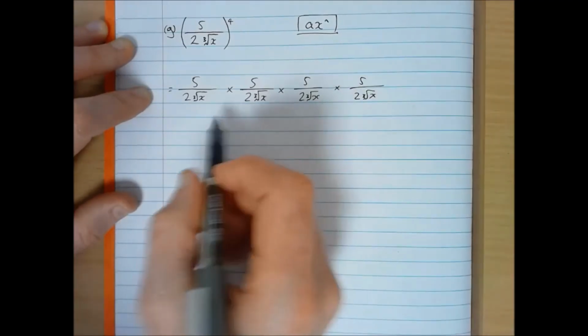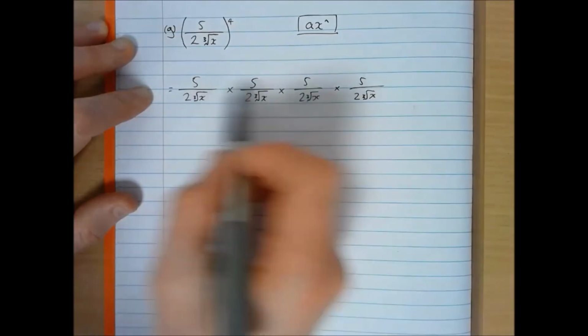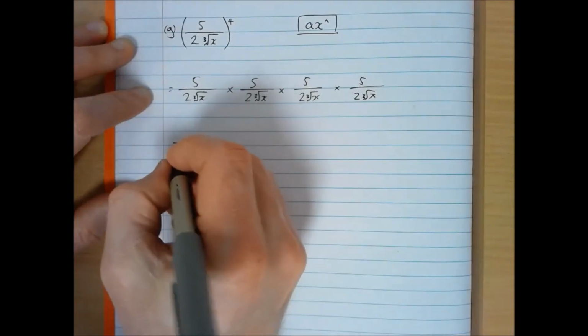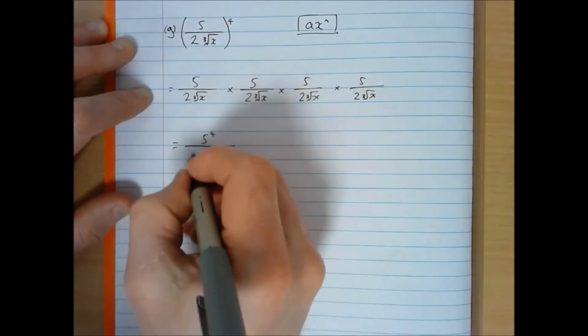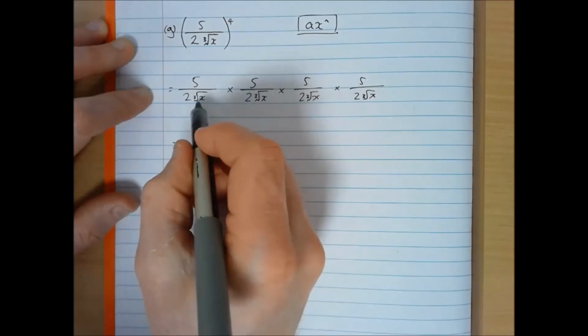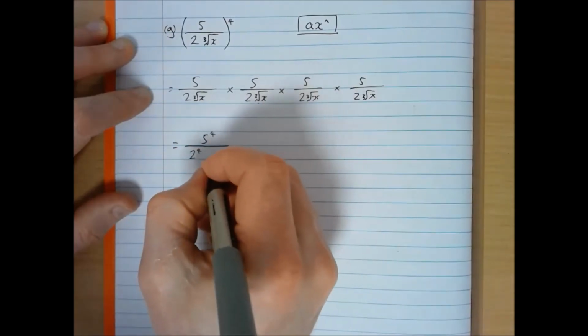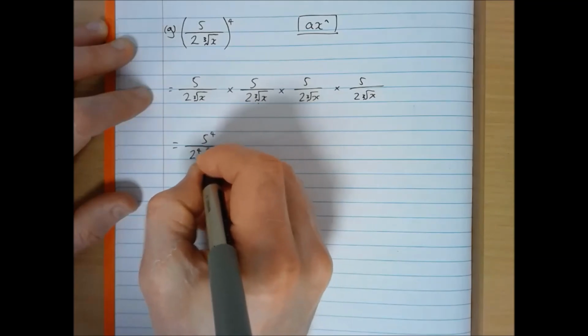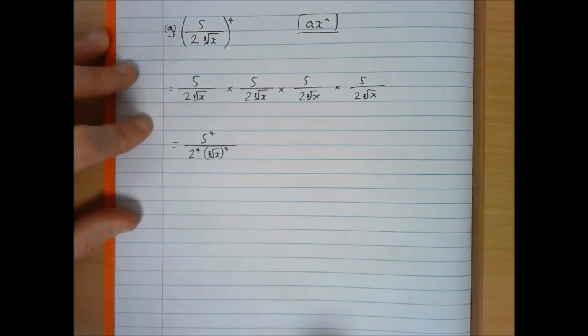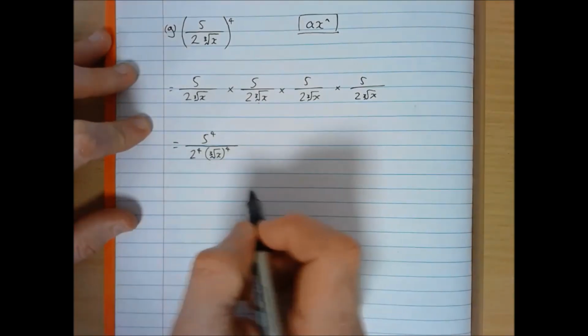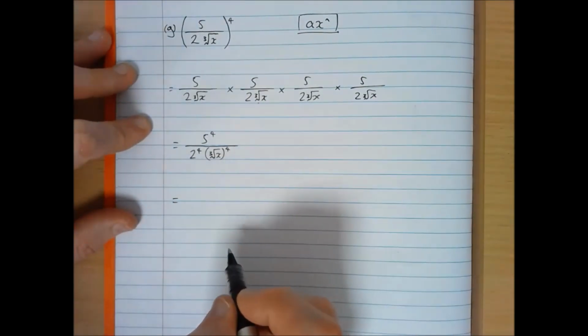As you can see we've got four 5s multiplied together, which is 5 to the power of 4. 2 appears 4 times, so that's 2 to the power of 4, and the cube root of x appears 4 times, so that's the cube root of x to the power of 4. Let's tidy up the numbers to start with.